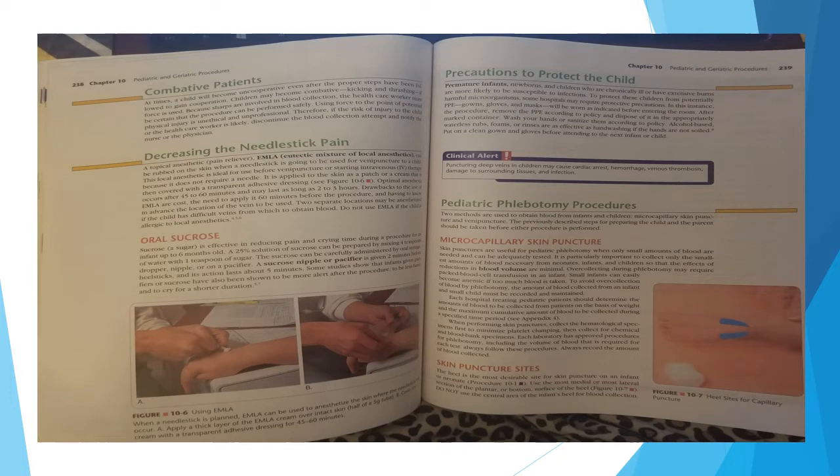Precautions to protect the child. Premature infants, newborns, and children who are chronically ill or have extensive burns are more susceptible to infection. To protect these children from potentially harmful microorganisms, some hospitals may require protective precautions. In this instance, PPE gowns, gloves, and masks will be worn as indicated before entering the room.